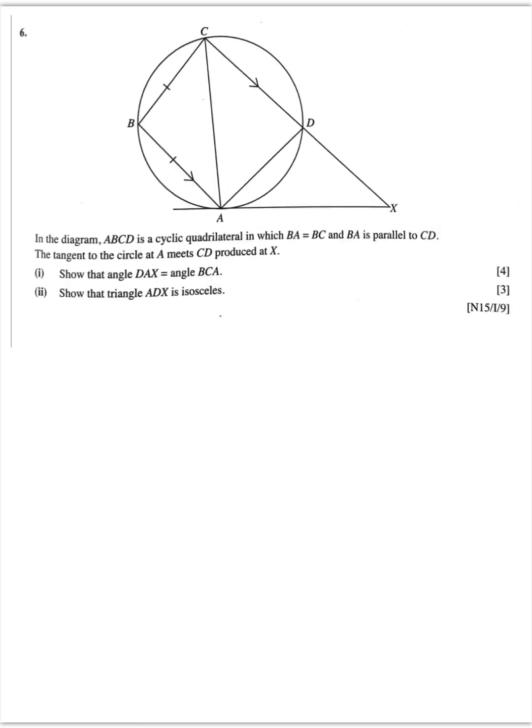Okay, this is from 2015, right? Show that angle DAX is equals to angle BCA, right? So DAX is here. Prove that this angle is equals to BCA. Not difficult. Again, you have parallel lines. So again, alternate angles. And then show that triangle ADX is isosceles.